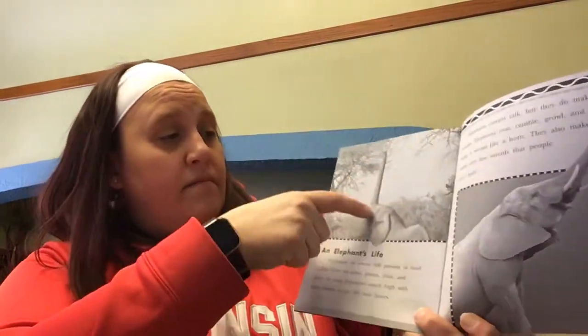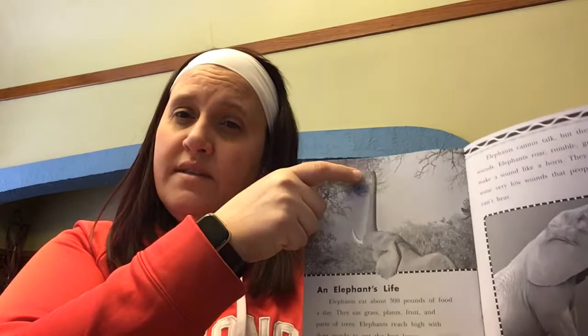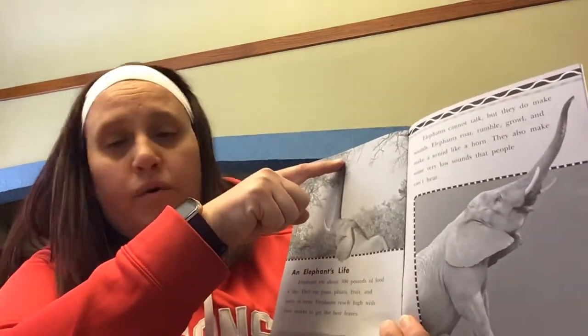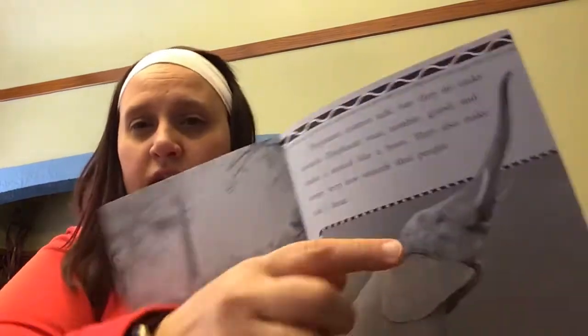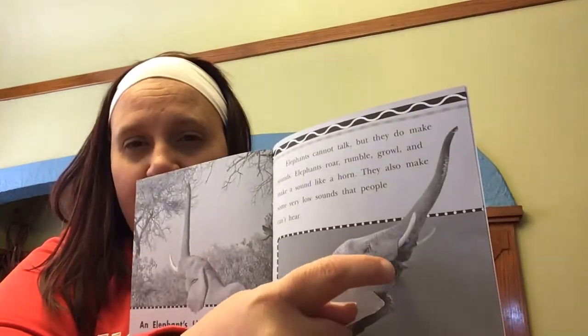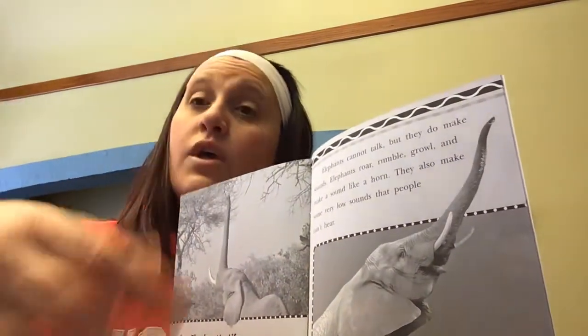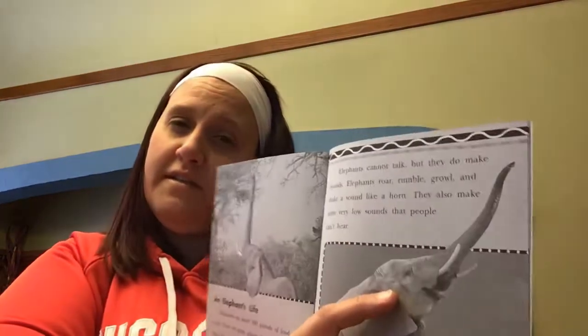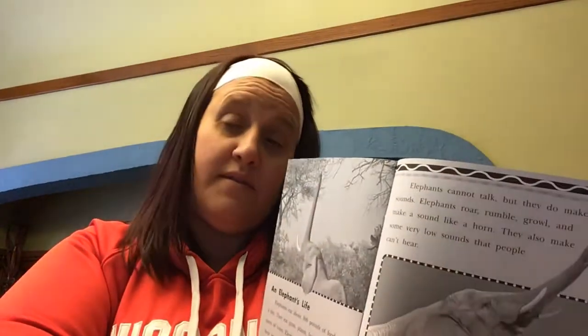I also see these trunks seem to be pretty useful to this elephant. Now it looks like it's using it to grab maybe some food or a branch. And if I look closely at this picture, I can almost see like his mouth is open. So I'm wondering, do they also use their trunk, that sound, to communicate with other elephants? And just like wolves, do different sounding howls mean different things? I wonder if the elephants' different sounds, or how loud it is, means different things to the elephant, and that's how they communicate.